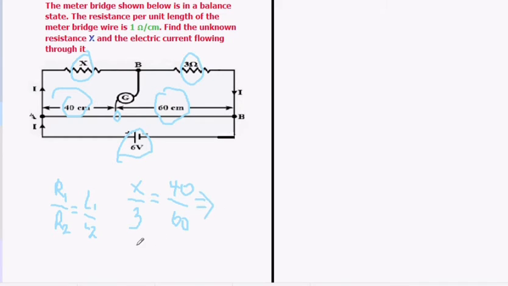When I cross multiply, I'm going to have X equal to 40 times 3 divided by 60. So this is going to give us 120 divided by 60, which is equal to 2 ohms. So the resistance of X is 2 ohms.